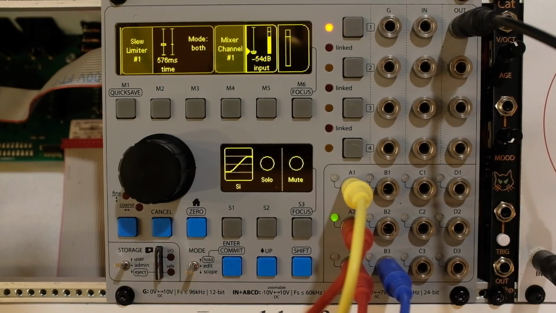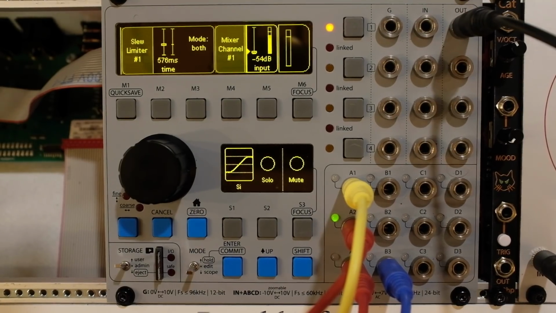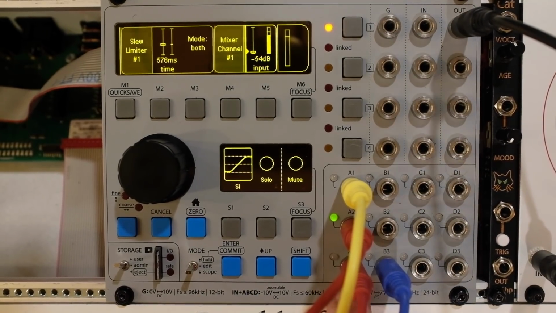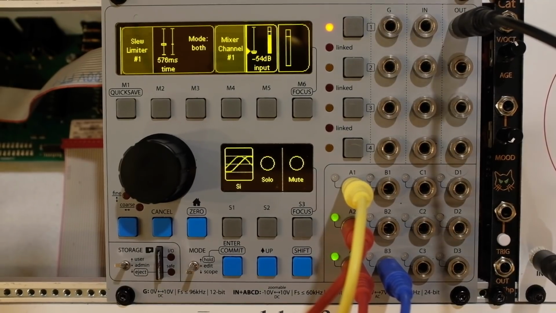And I'm just going to pause for a second because my video time is running out, and I'll start again. 1 second. So far, our wheel is just controlling that release time.